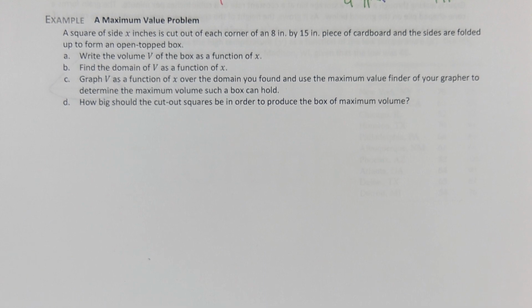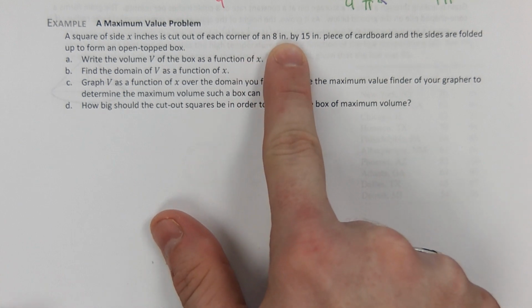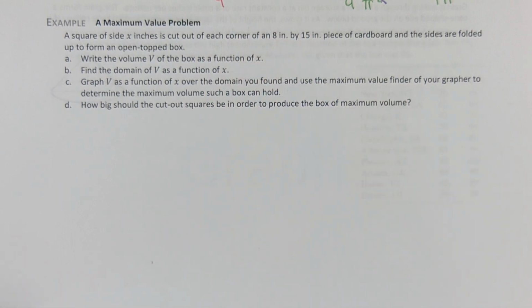Anyway, this is a max value problem. And anytime we're going to maximize or minimize things, and it's not in AP Calculus yet, we're going to need to use our graphing technology to do that for us. This is a square of side length x, meaning I actually don't know how large the square is being cut out of the corner, each corner of an 8 by 15 piece of cardboard. The sides are folded up to form an open top box.